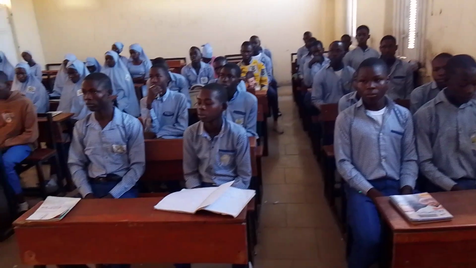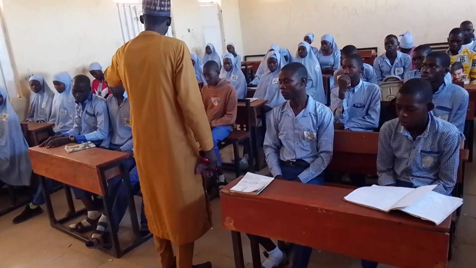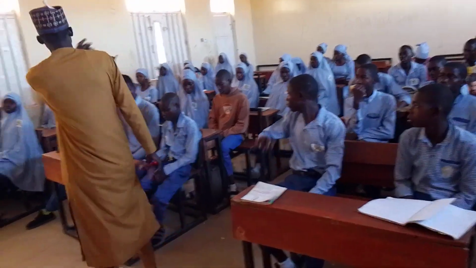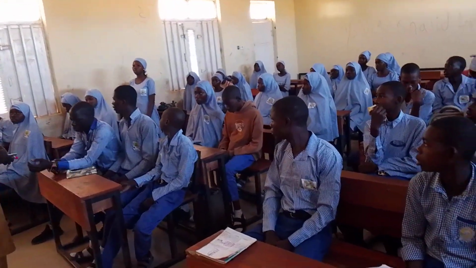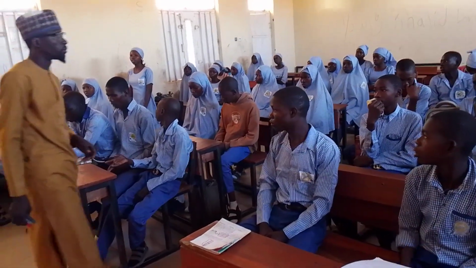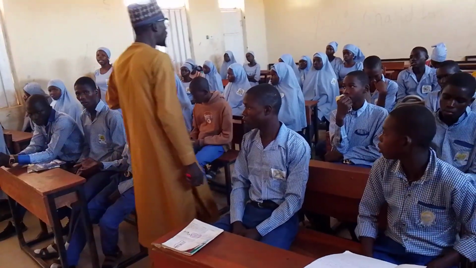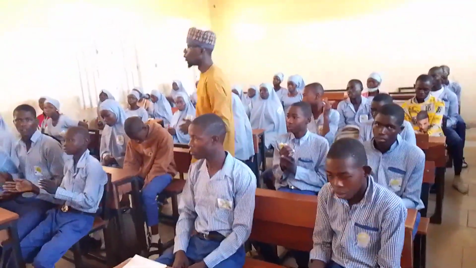So before we move on, does anybody have any idea about the word equilibrium of a force? Good idea. It can be static, where the object is at rest. Good. Or dynamic, when the object is moving at a constant velocity. Good.